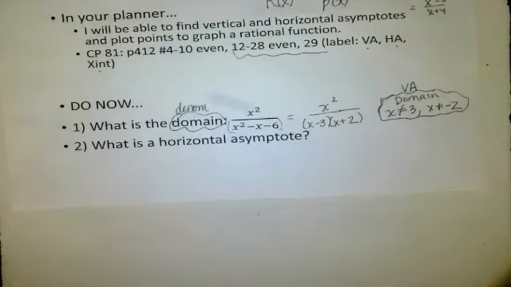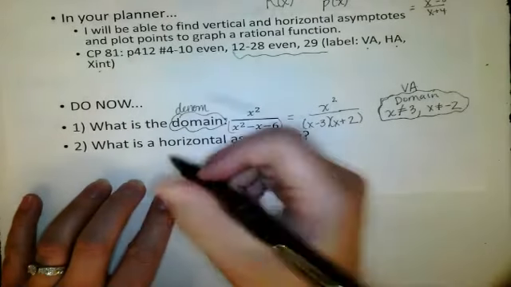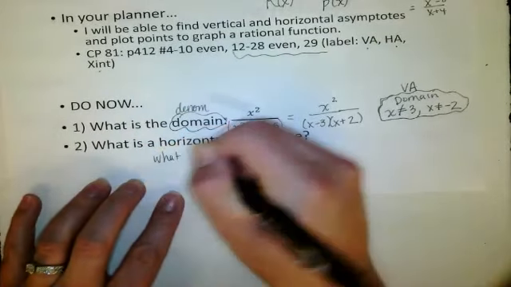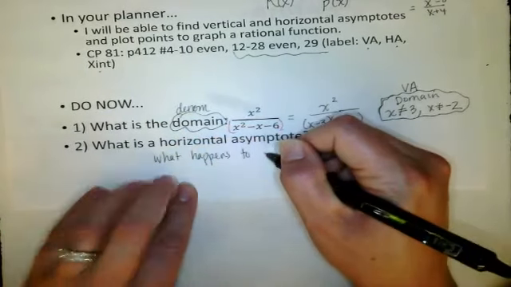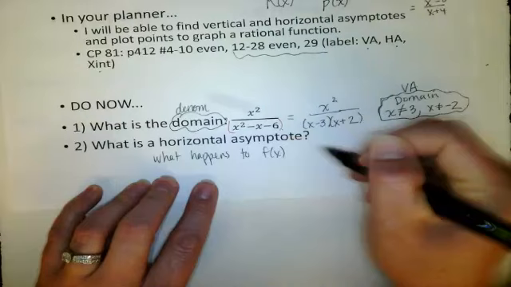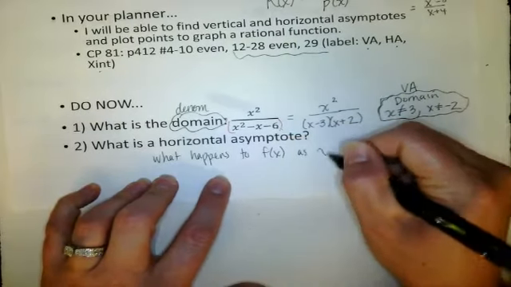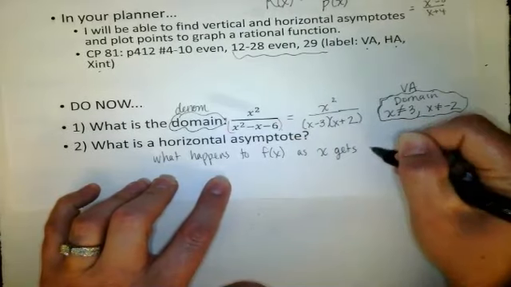So then what's a horizontal asymptote? Well, a horizontal asymptote is slightly different. A horizontal asymptote technically is what happens to our y values, or to our function f of x. What happens to the y values as x gets really large?